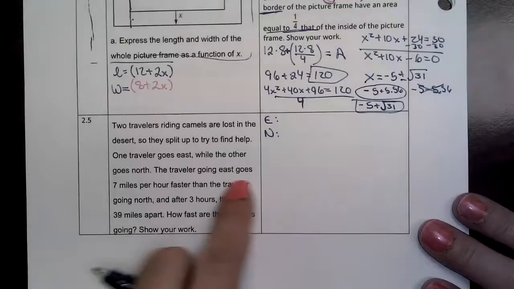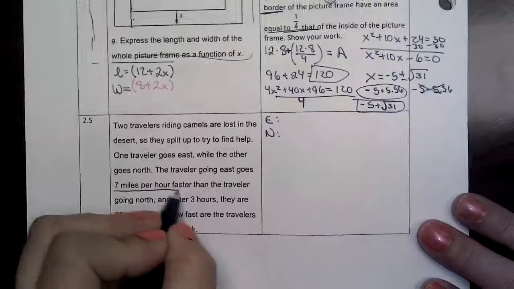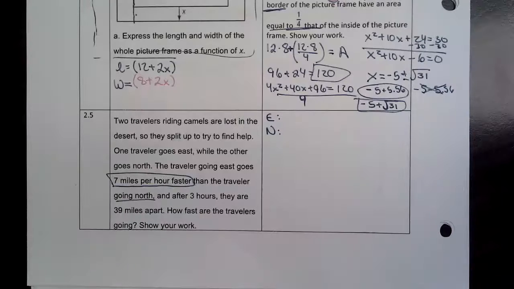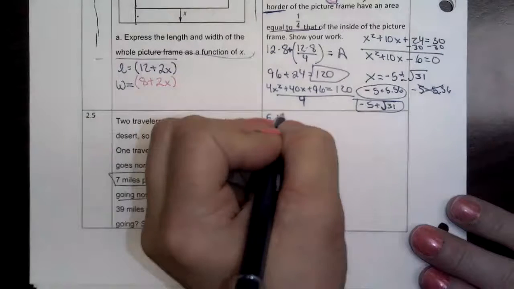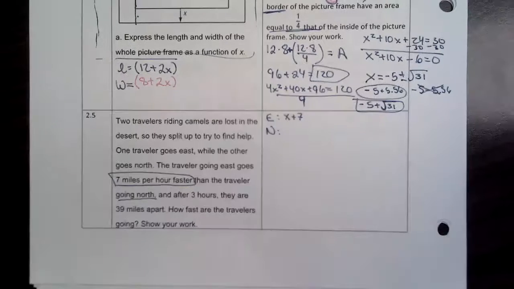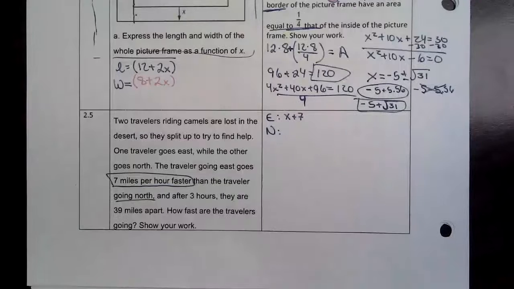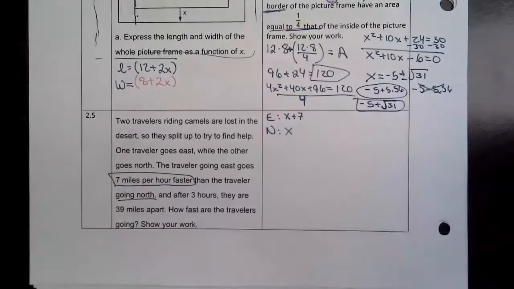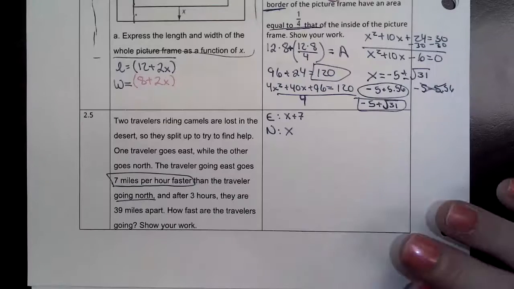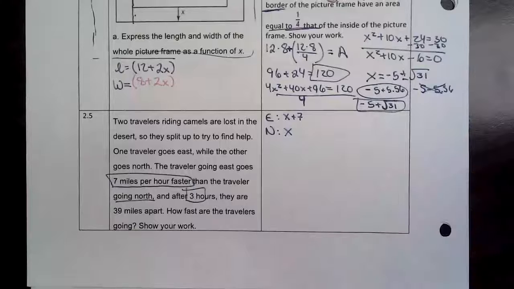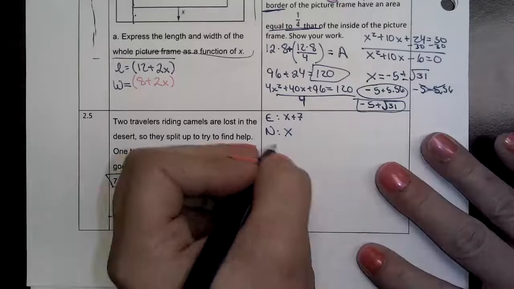The traveler going east is 7 miles per hour faster than the traveler going north. So I'm just going to say that the east traveler goes x plus 7, since he's 7 miles per hour more than the north traveler. That means our traveler going north is going at a speed of x. But then it gives us some distances. After 3 hours, they're 39 miles apart. How fast are they going?